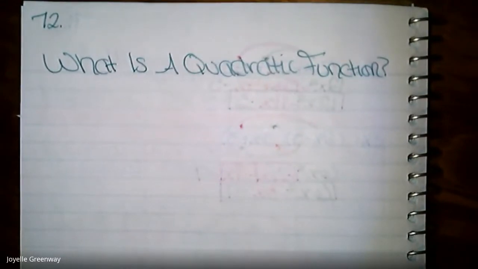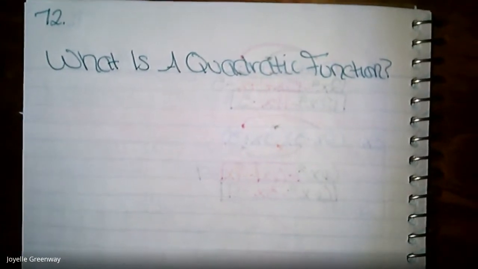Okay, so I think the best way for us to do this is actually if we turn our notebooks so we have it this way. It just gives us more space to write this way.